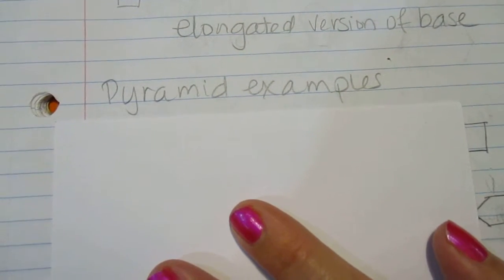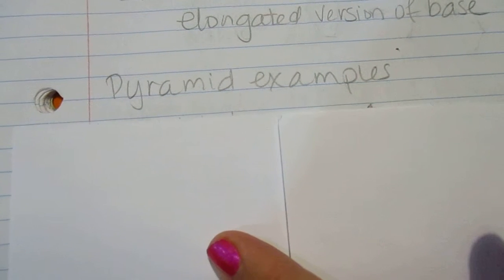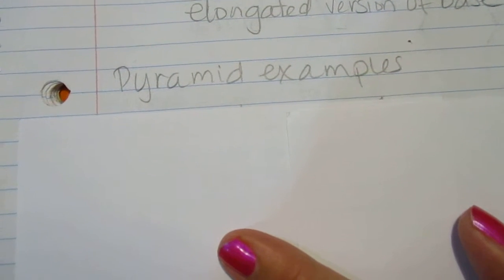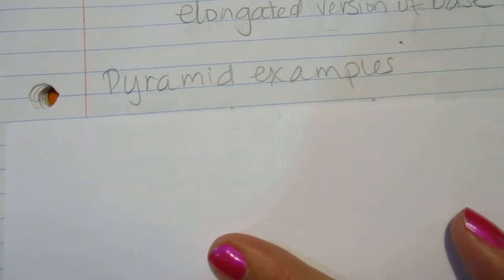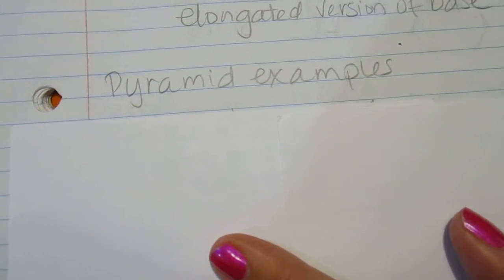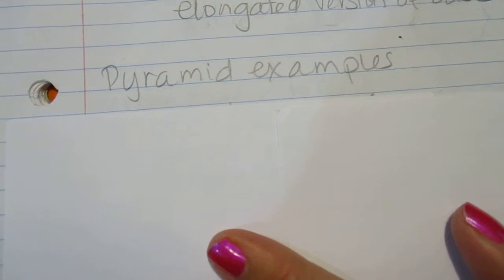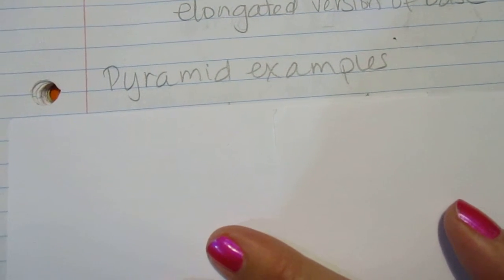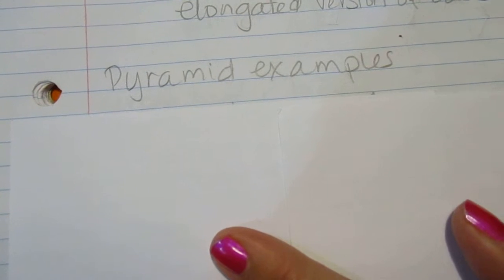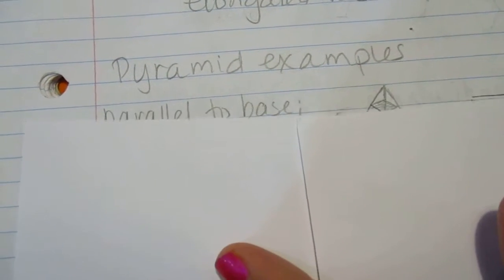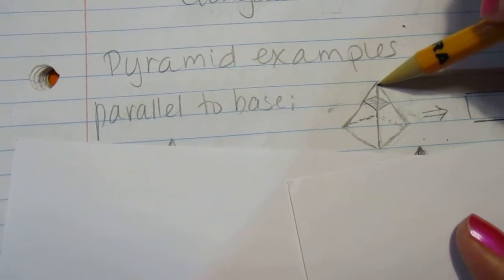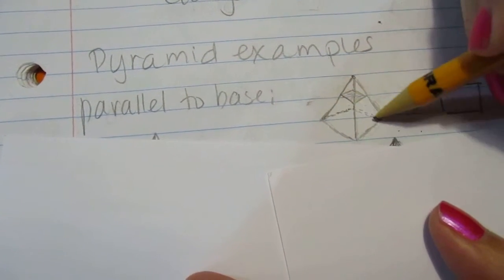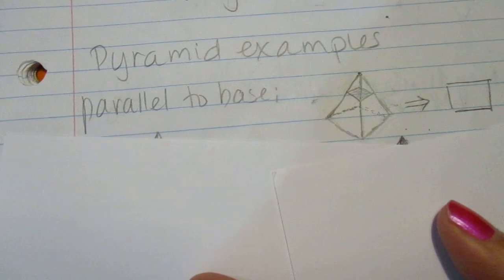Now let's move on to pyramids. And remember, a pyramid consists of a base shape. Any shape can be a quadrilateral, triangle, any polygon. And all of the faces meet at a certain point, which is what we call the vertex. So here I have an example of a pyramid. This right here is the vertex. This square or rectangle is the base.